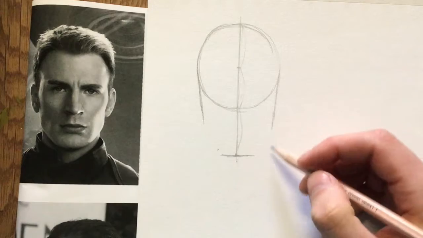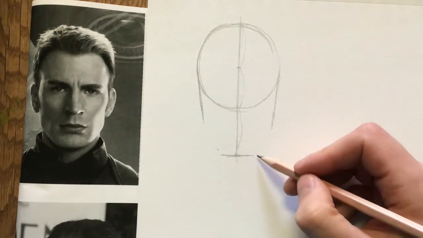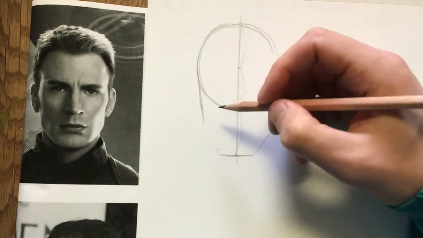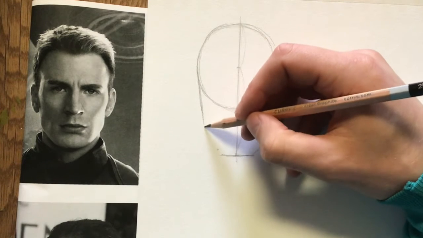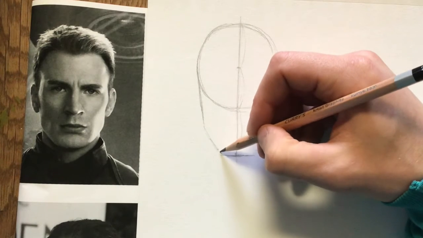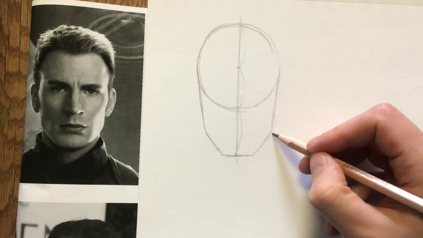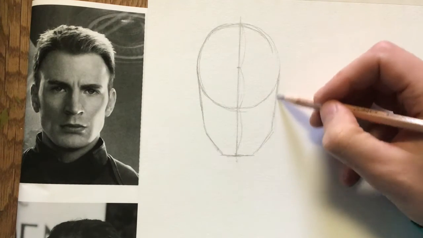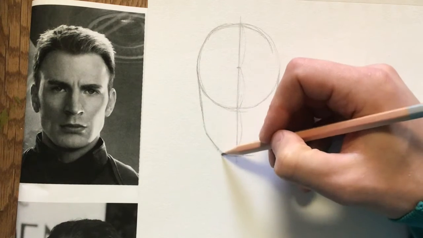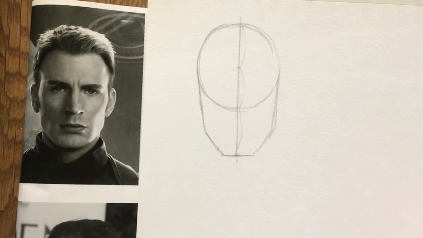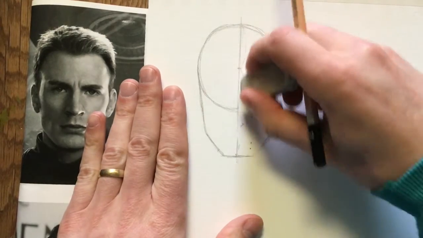You also notice that it comes to a point right on the edges there, so you can get those areas in as well. That's going to be about around the mouth. We might come back and edit these lines a little later, and that's okay. Erase these little loop-de-loops we did here.